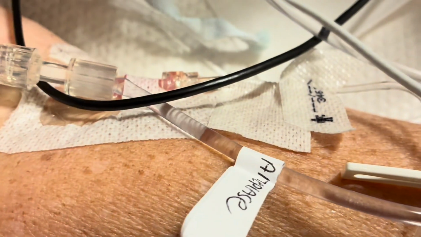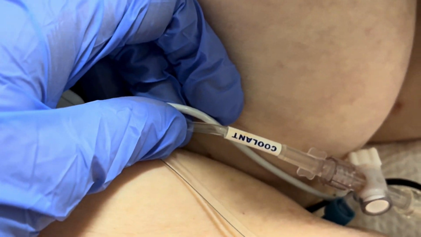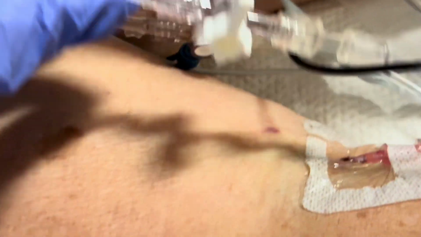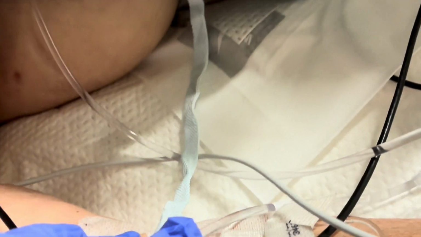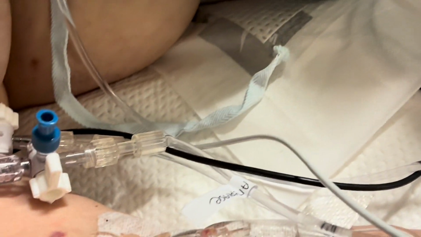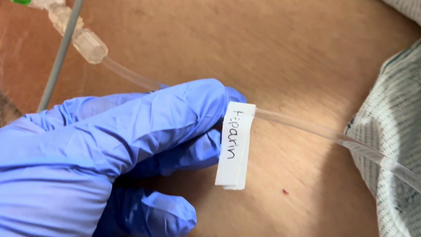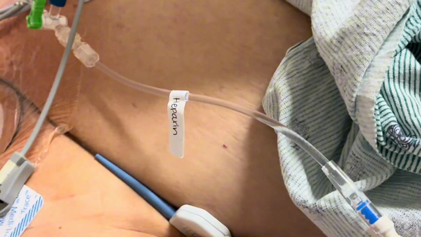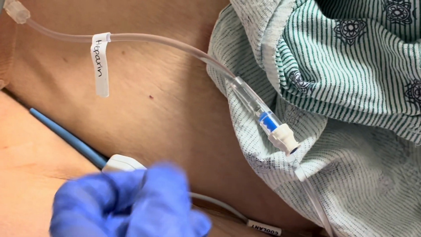This tubing is for your Altiplace. And then you have the coolant, which is your normal saline. That's what we're using. And the other one is your heparin. It's good that the nurses labeled it, so we know which specific catheter is there.